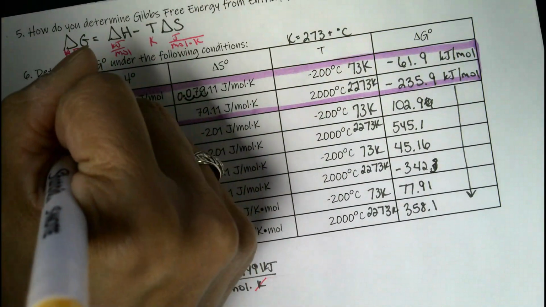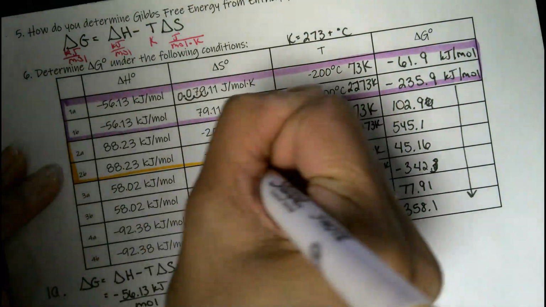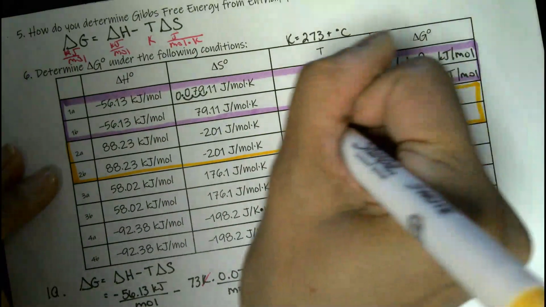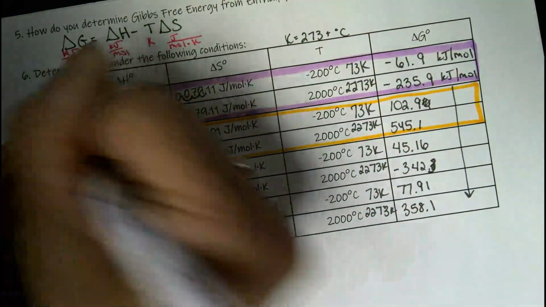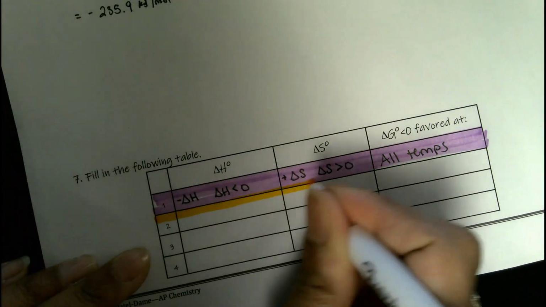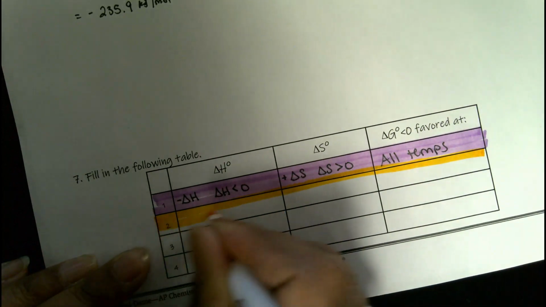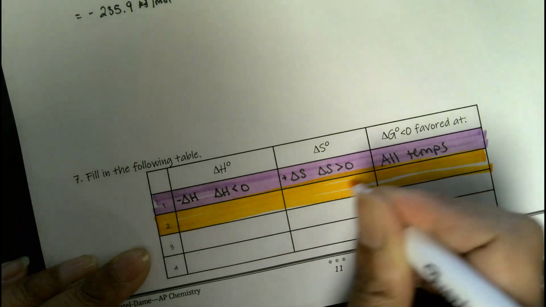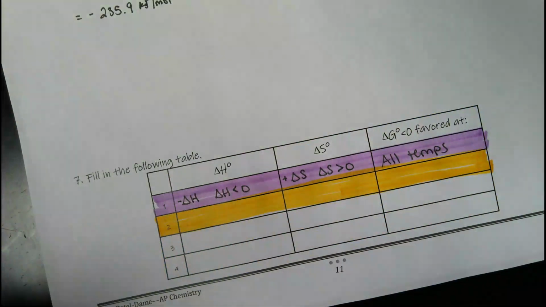My next two, I'm going to be in orange. So this one, delta H is positive, delta S is negative. Sorry for not being perfect on these.